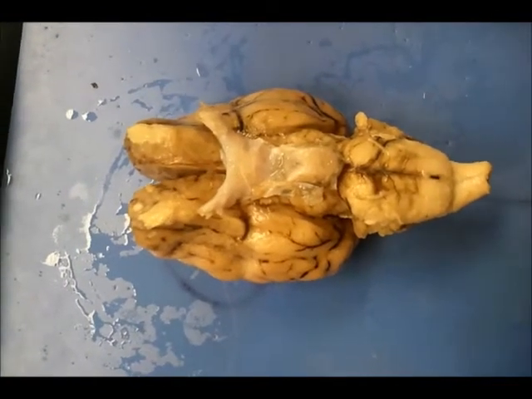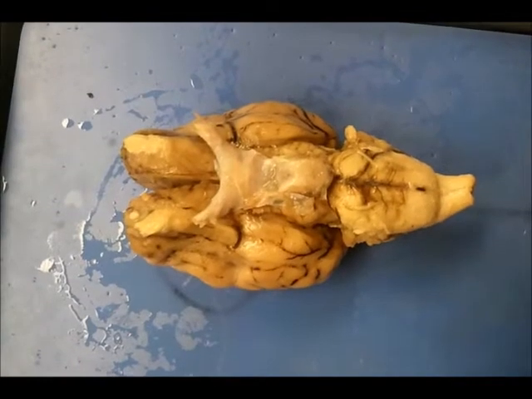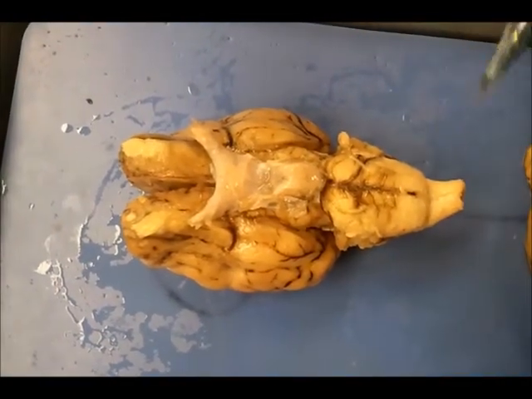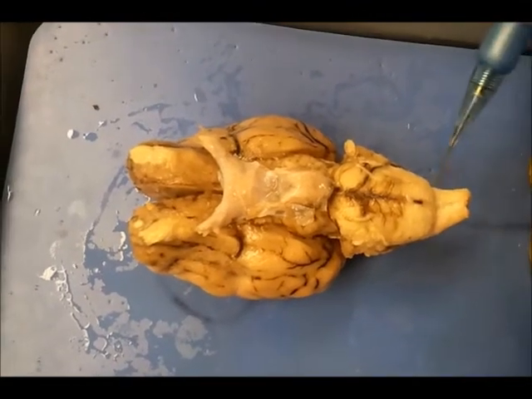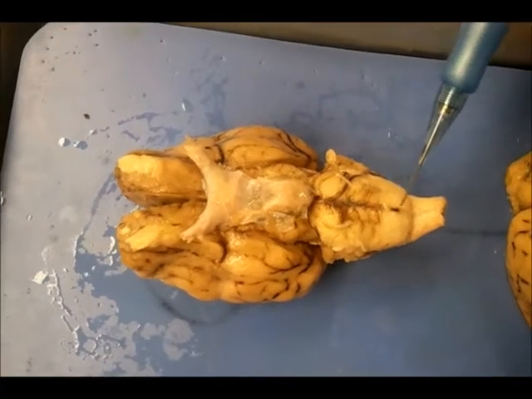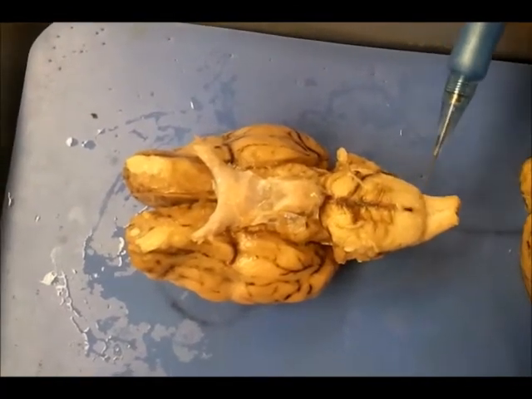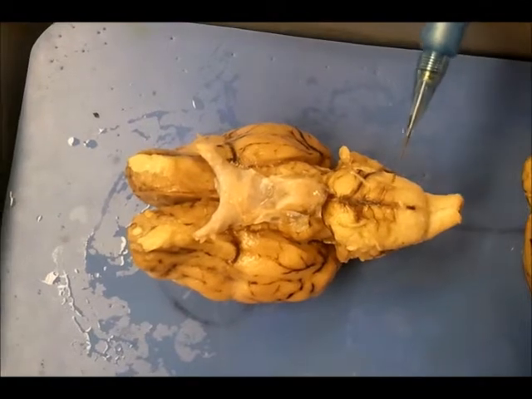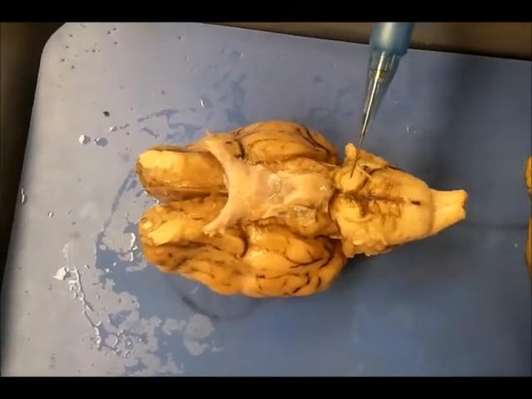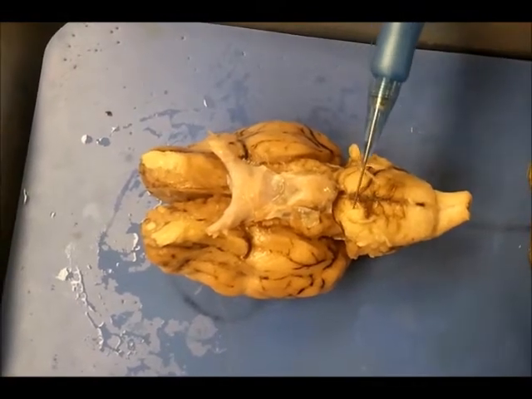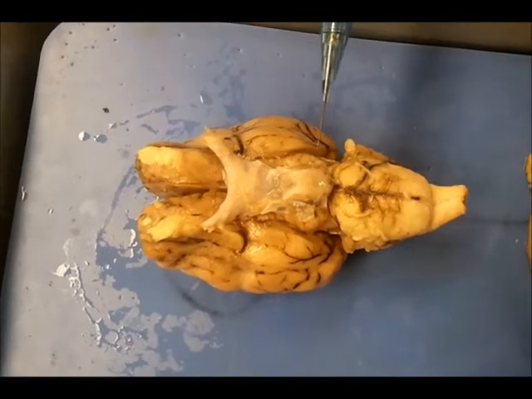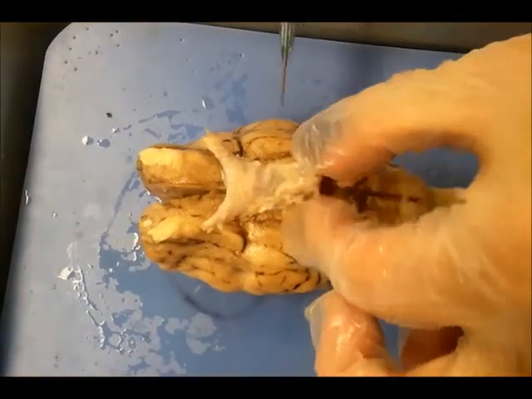Okay, this is a sheep brain, and we are going to show you various sections. This right here is the spinal cord. Then we go up to the medulla oblongata, which is this area right here. And then we go up to the pons, which is this area right here. And then we also have the pituitary gland right here.